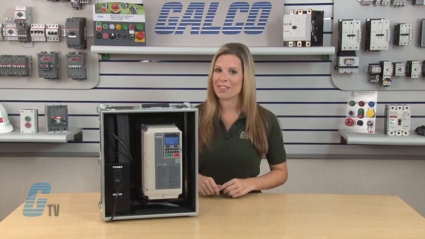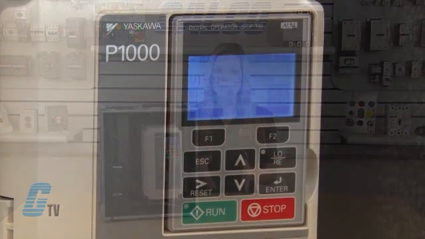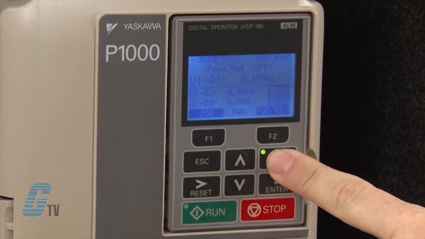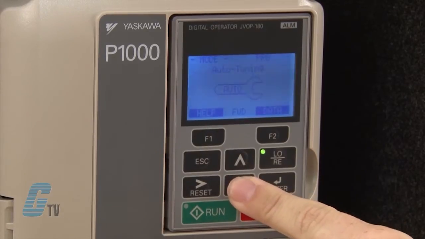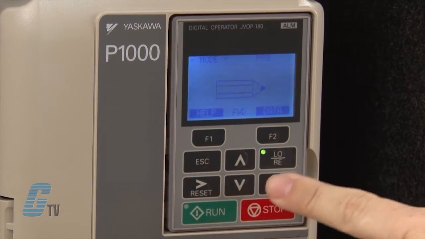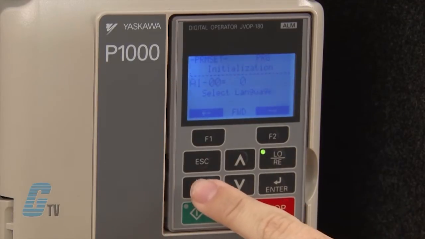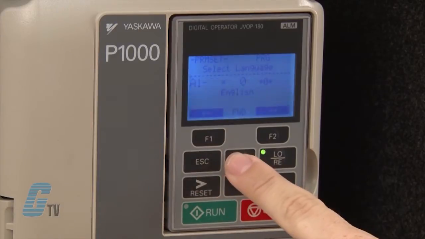For understanding how to use the P1000 for motor applications and how to use the keypad, check out our other videos on the P1000. To begin, I will push the local remote key to put the drive into local operation. Next, I will push the arrow key down a few times until I get to the programming mode. I will push enter to access the parameters menu.